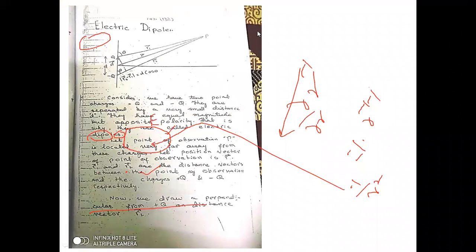Now the electric dipole. First of all, what is a dipole? In dielectric material, we will study that all dielectric materials are formed of dipoles. Some are permanent dipoles, and some are temporary dipoles. So what are dipoles? Dipoles are two oppositely charged particles having the same magnitude but opposite signs, apart by a small distance, for example d.